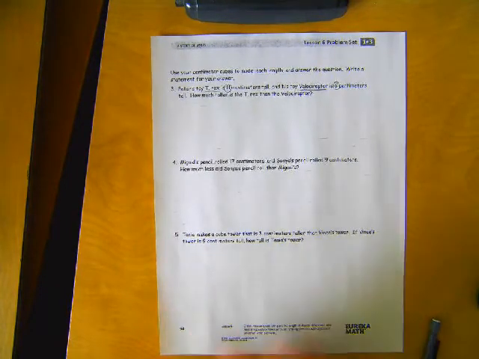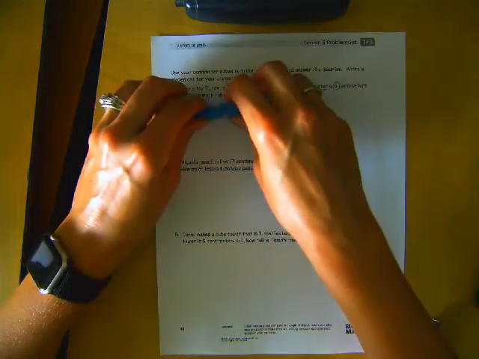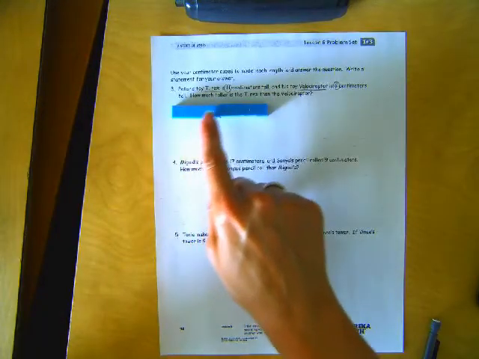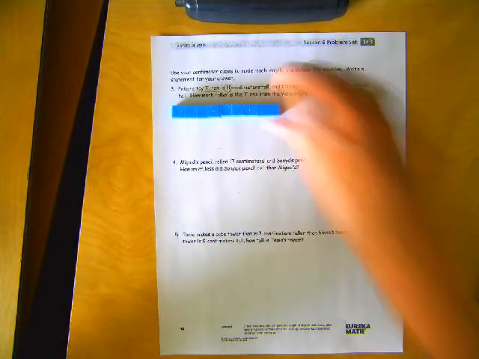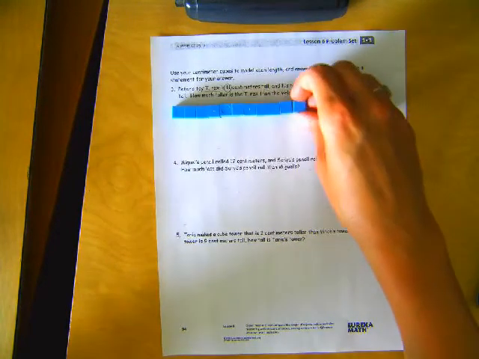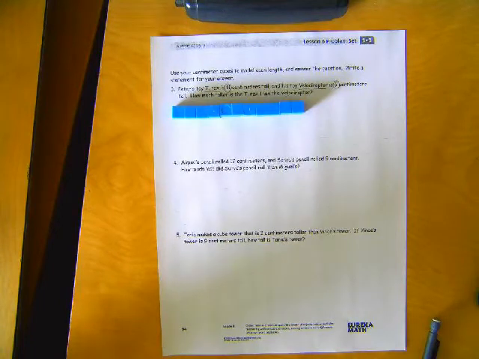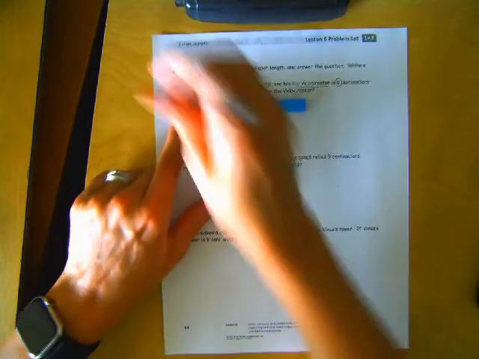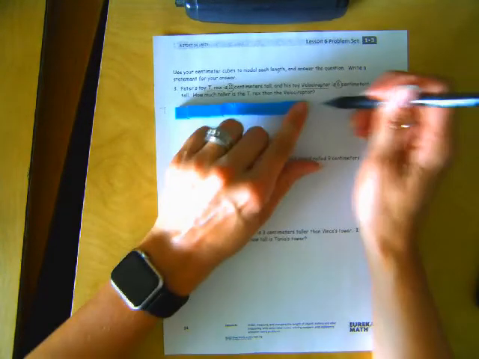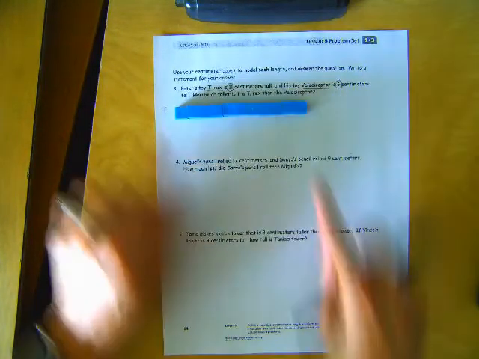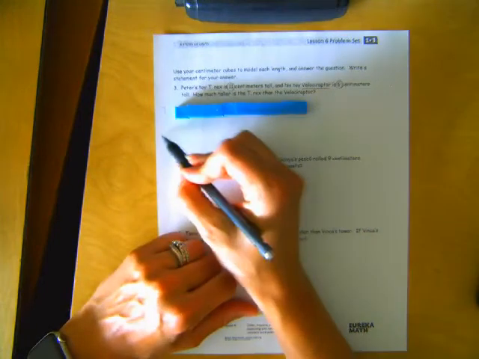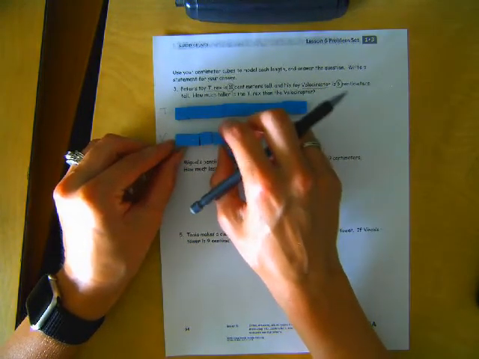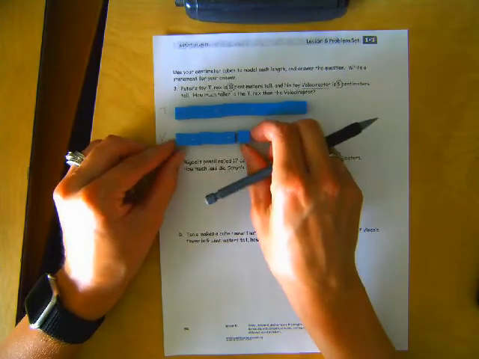It wants us to use centimeter cubes, so I'm going to line up 11 centimeter cubes for the T-Rex. 1, 2, 3, 4, 5, 6, 7, 8, 9, 10, 11. So I'm going to put T for T-Rex, and I'm just going to put a line from here to here. That shows 11. Let's do the Velociraptor next. That had 6. 1, 2, 3, 4, 5, 6.